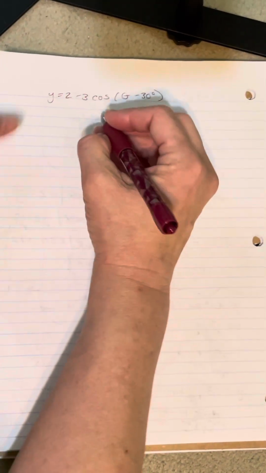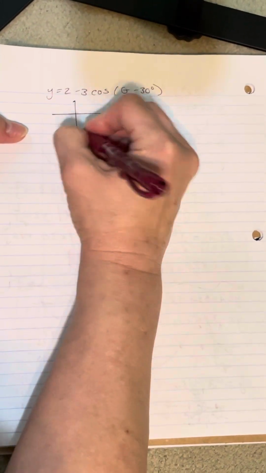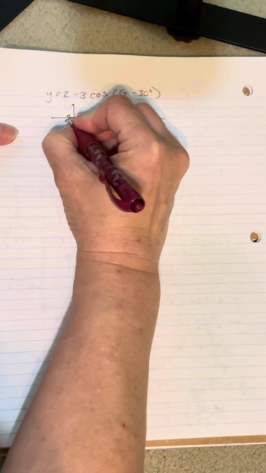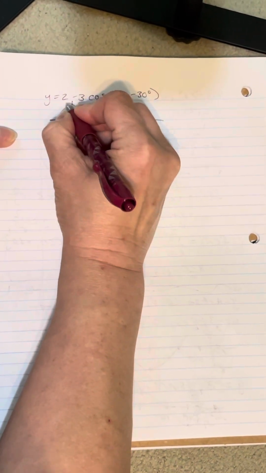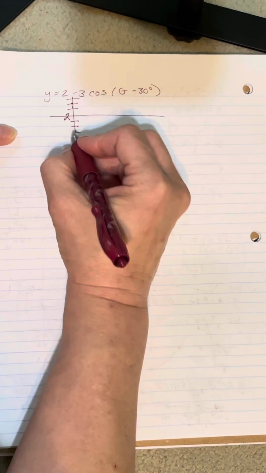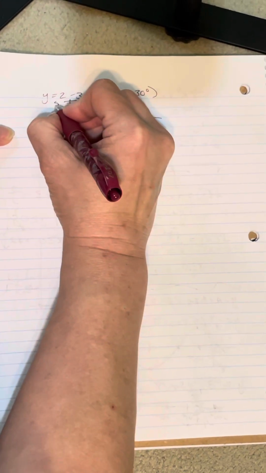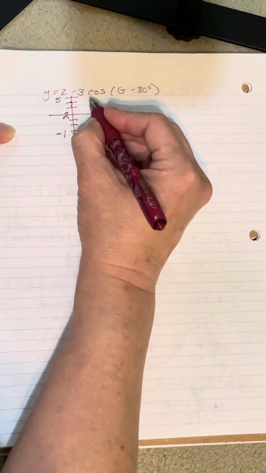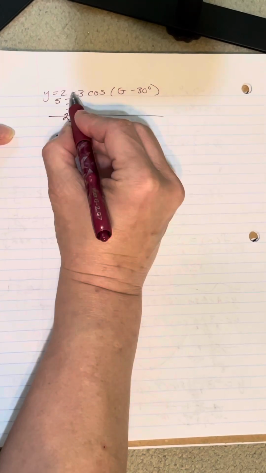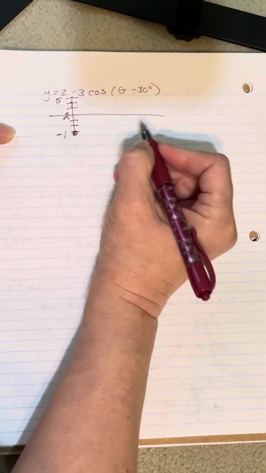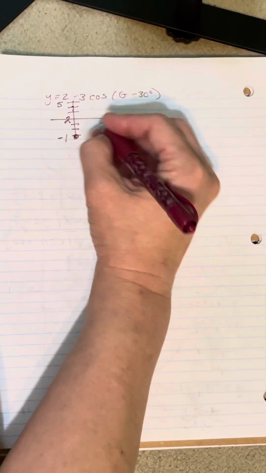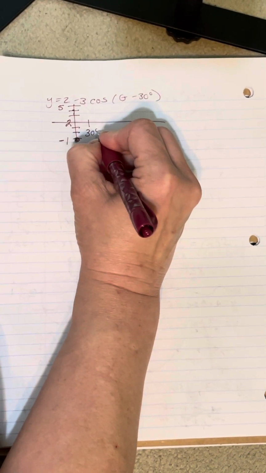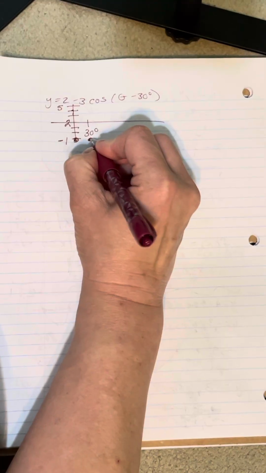All right, so now back over to graphing this one. Our center line is 2. Our height is 3. So 3 below that is -1. 3 above it is 5. Cosine is starting me either above or below because that's minus. I'll be starting below. Oh, I did it again. Forgot to record my shift. So this is starting at positive 30 degrees here at the low point.